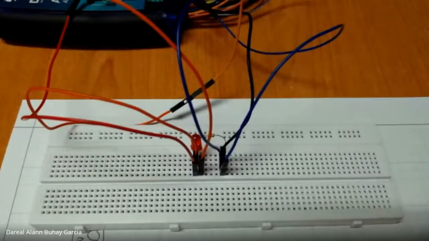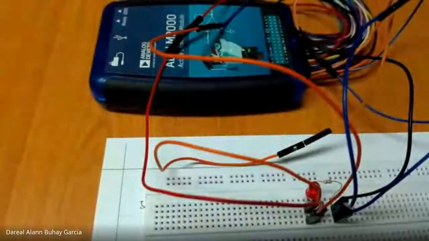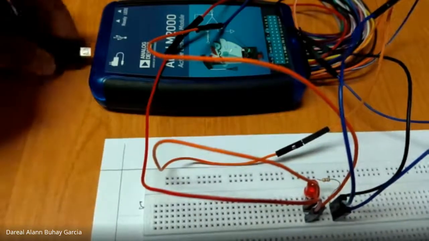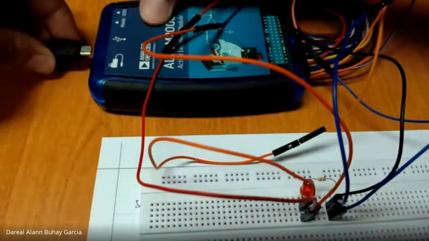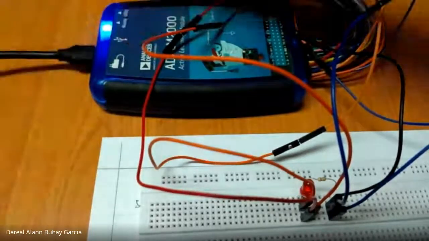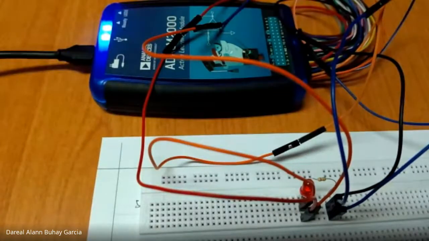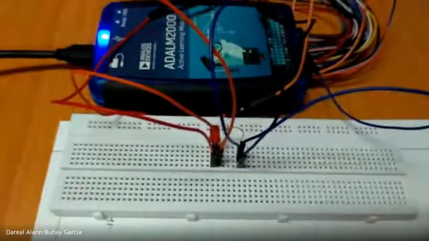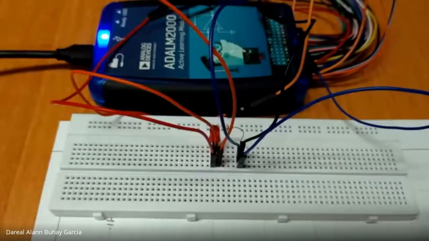Okay. So atong i-connect na si Adalm 2000 sa atong computer, no? So gasiga siya.